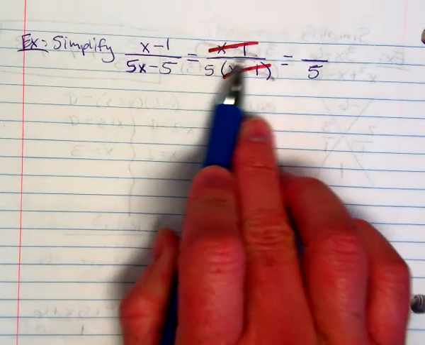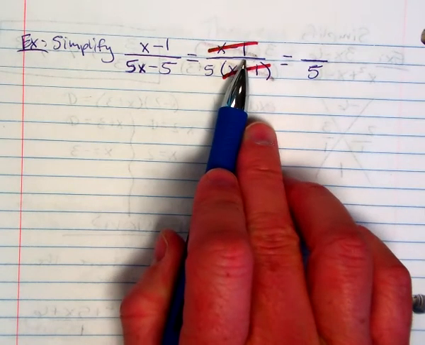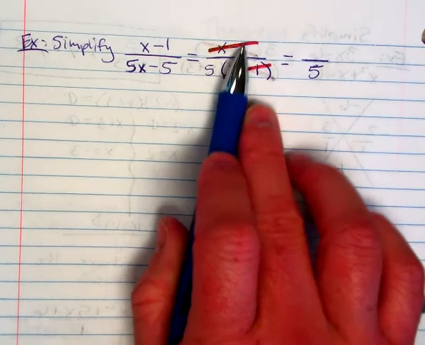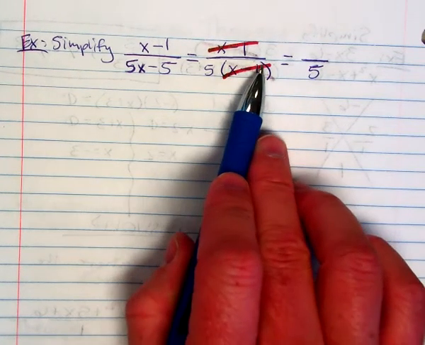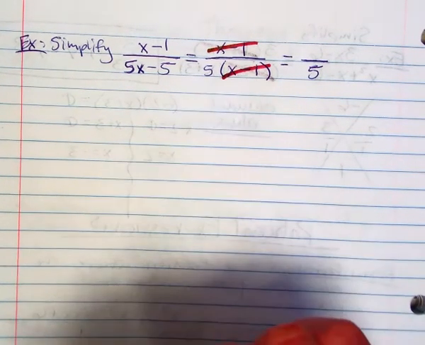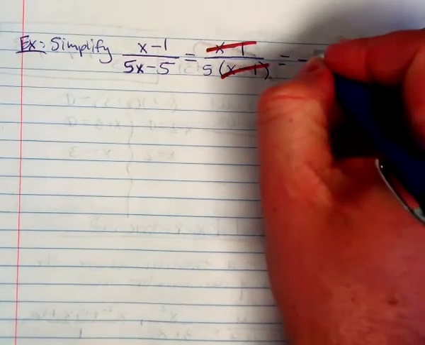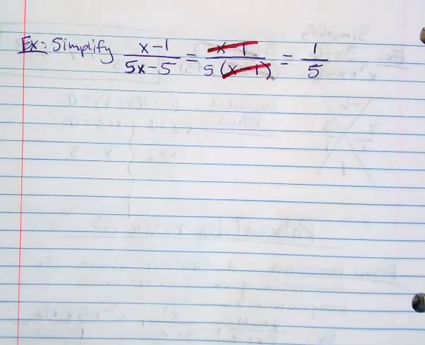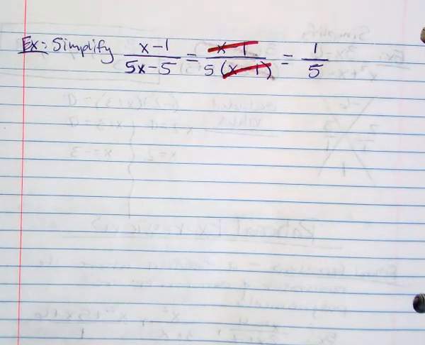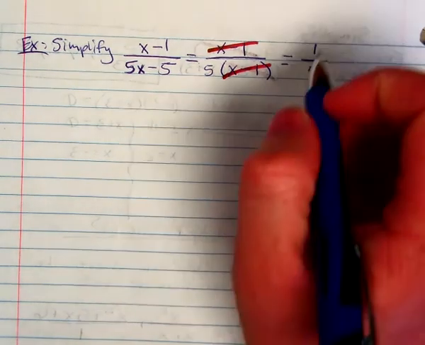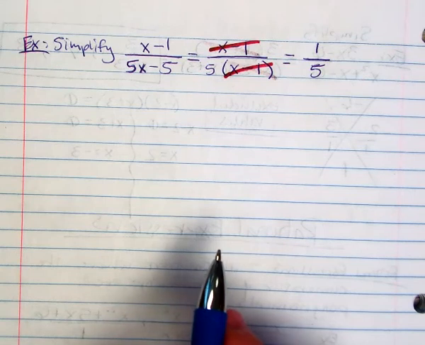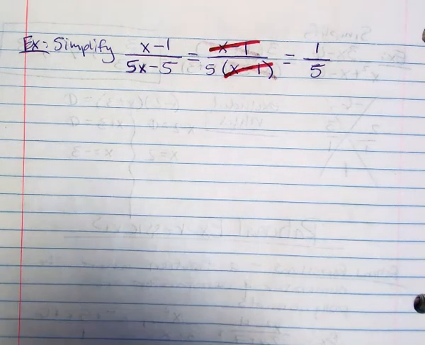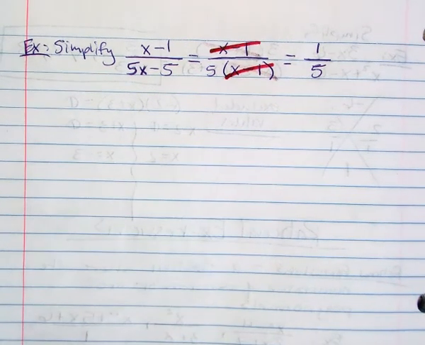A fraction bar is the same thing as division. So when I've canceled these, I'm really doing x minus 1 divided by itself. What is anything divided by itself? It's a 1. So I will put a 1 on top. And we can just claim this as a rule. If you cancel everything on the top, you're going to put a 1. That's it. We simplified it. But there's an extra step that we have not yet talked about.